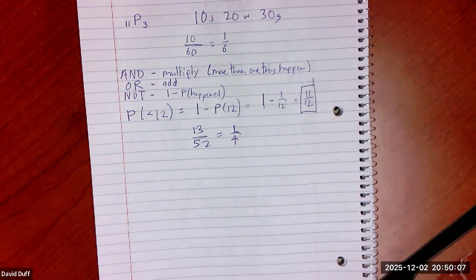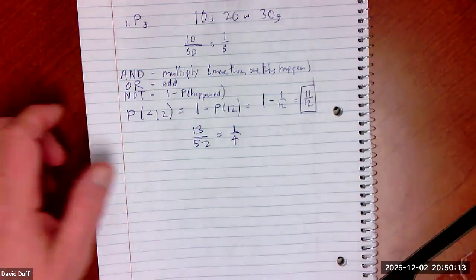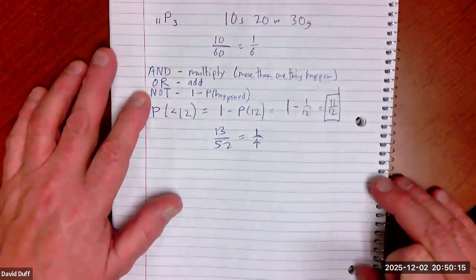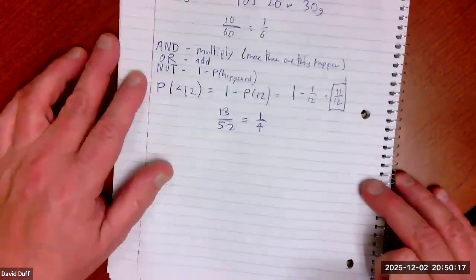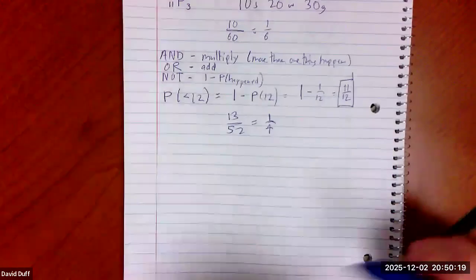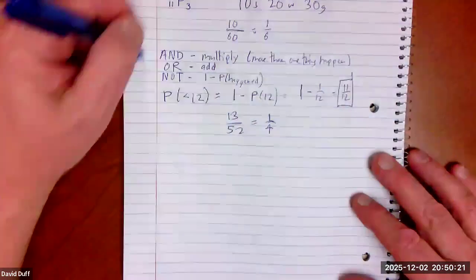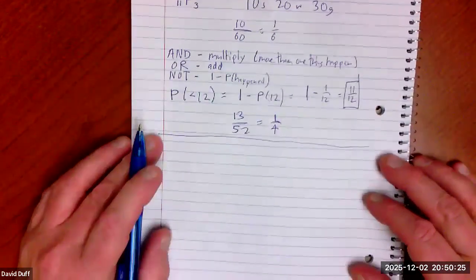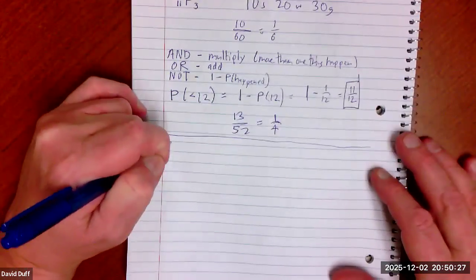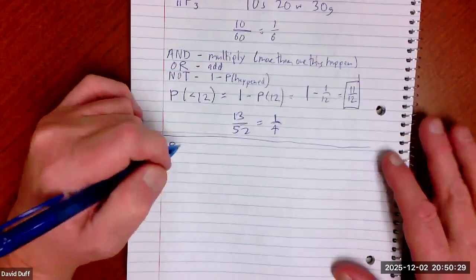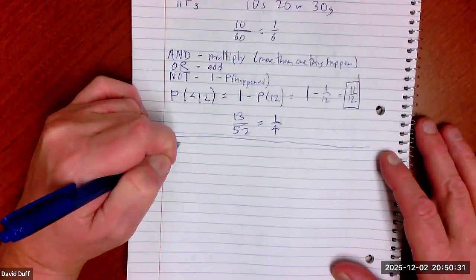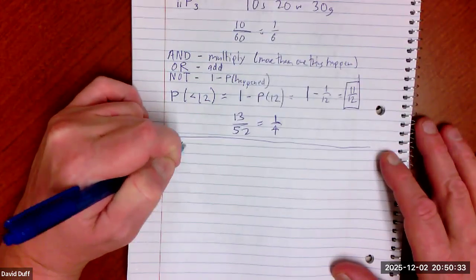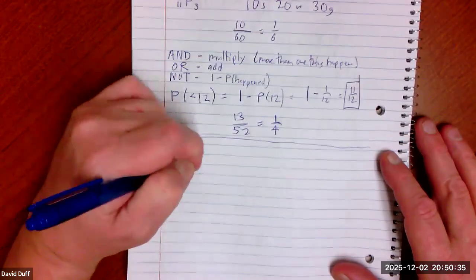All right, but now let's talk about it. We only got 10 minutes left, so I'm going to go off the rails a little bit here. Let's see if you can see my paper. So back to this idea of and, or, not.